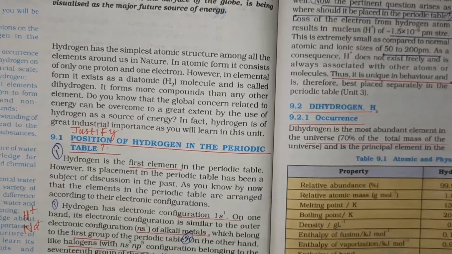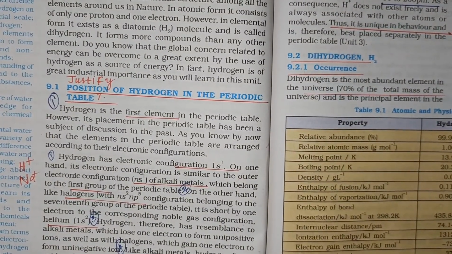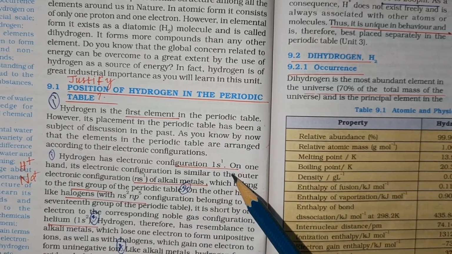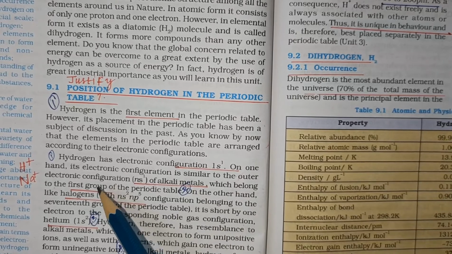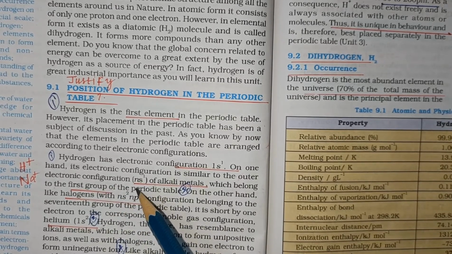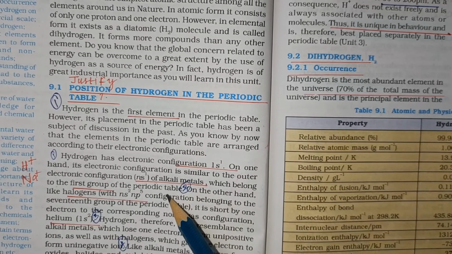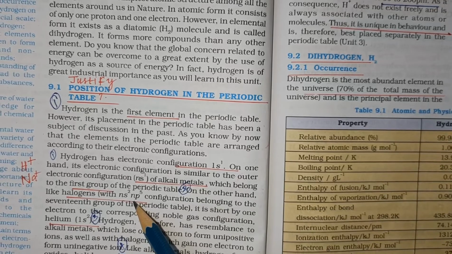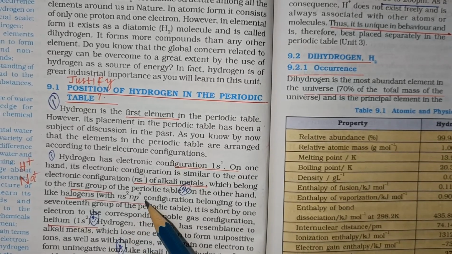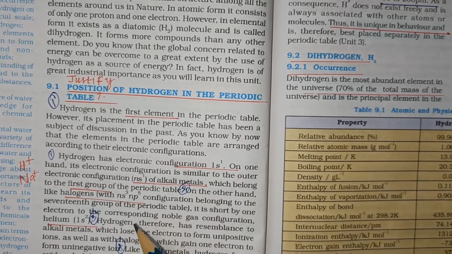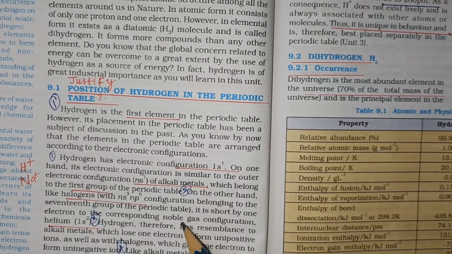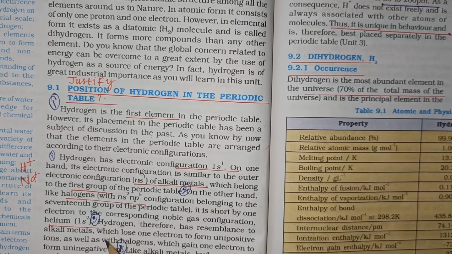The position of hydrogen in the periodic table. Hydrogen is the first element in the periodic table. Hydrogen possesses the electronic configuration 1s1, which is similar to that of alkali metals. On the other hand, halogens possess the ns2np5 configuration. By the acceptance of an electron, they form the negative ion, an anion. In that case, hydrogen resembles the helium inert gas configuration.